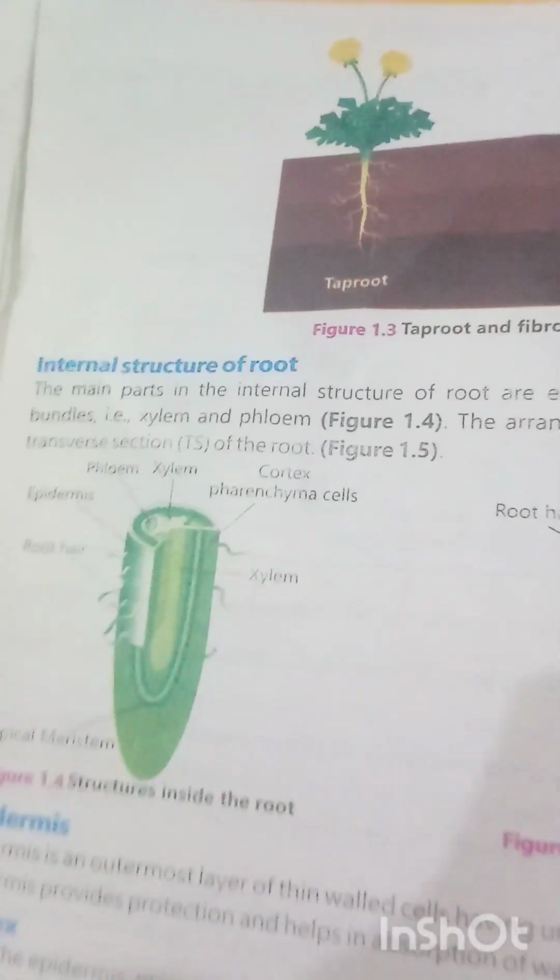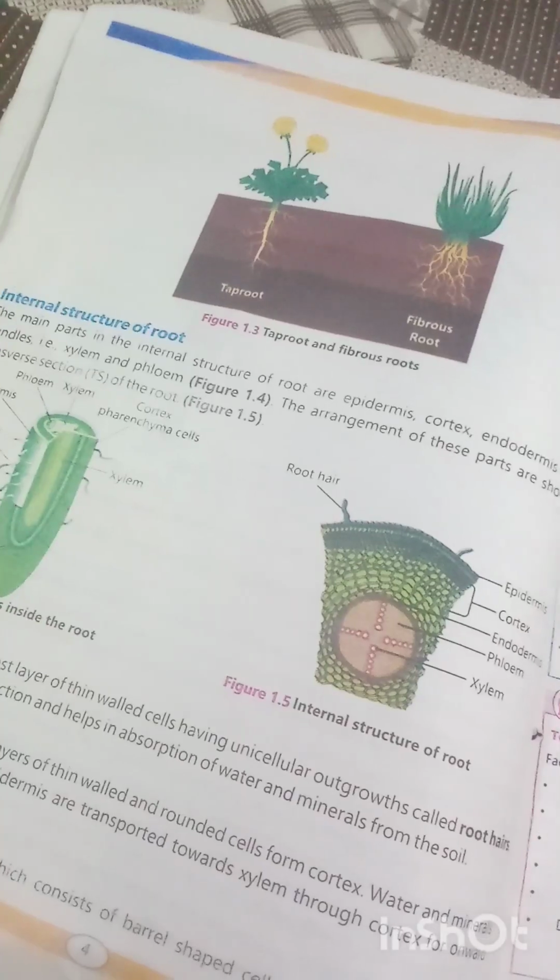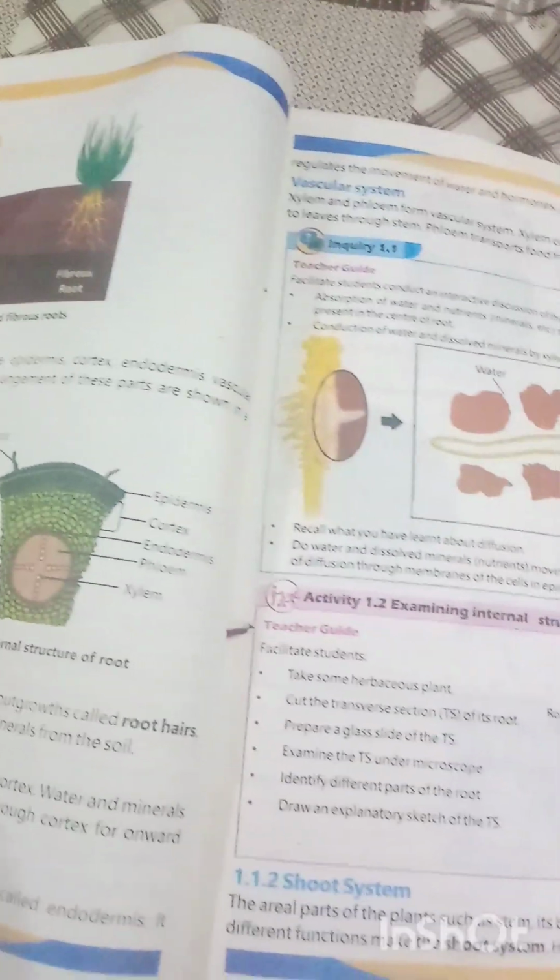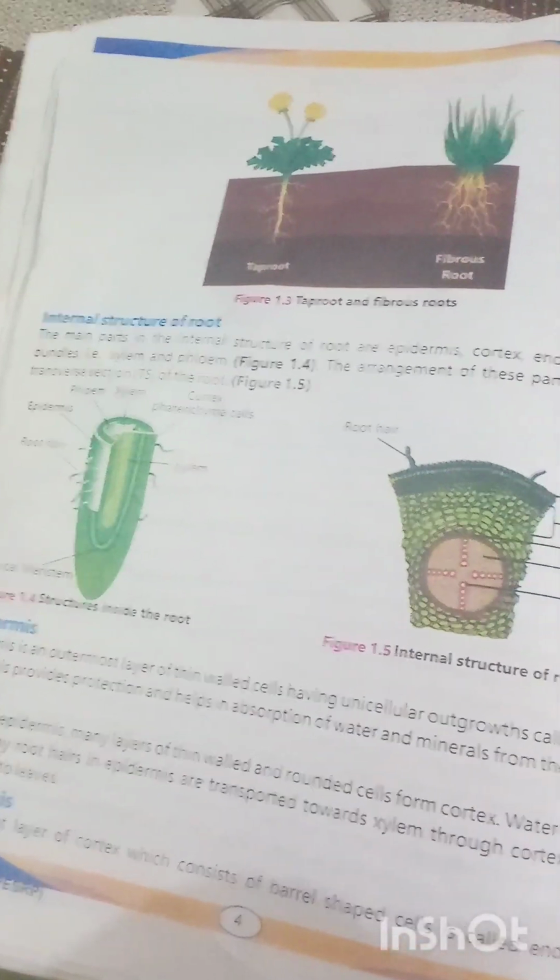Plants like grasses and strawberry have thread-like roots spread in soil but not growing deep. Such roots are called fibrous roots. Internal structure of root. The main parts in the internal structure of the root are epidermis, cortex, endodermis, vascular bundles, that is xylem and phloem.